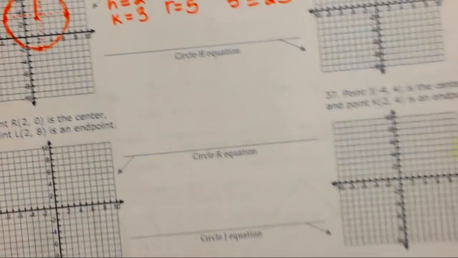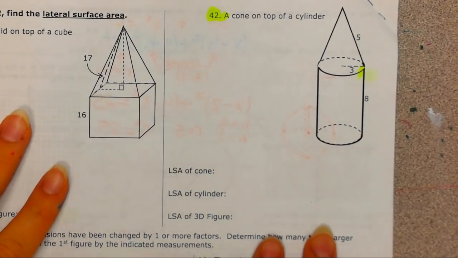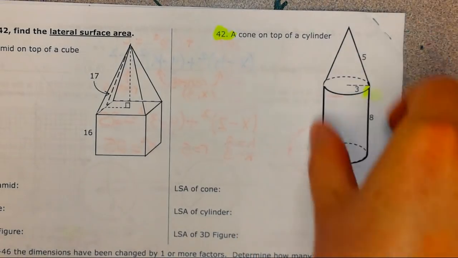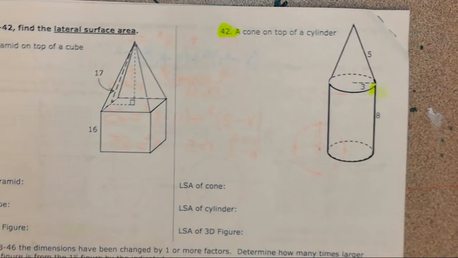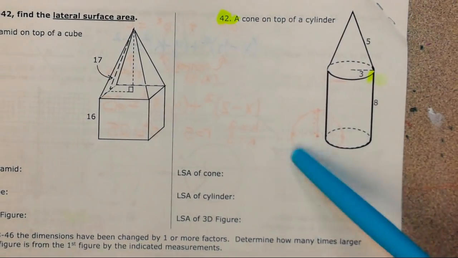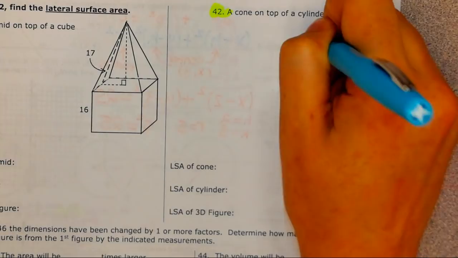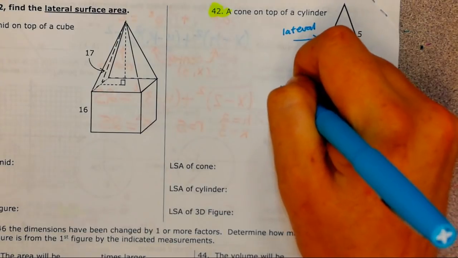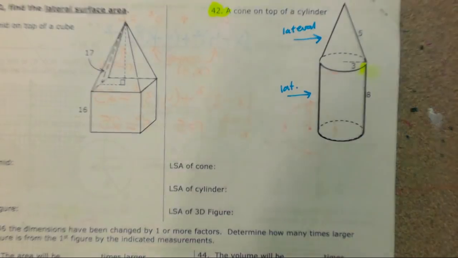Okay, flip over to the very back, the very last page. Okay. All right, we're going to take a look at number 42. So this one wants us to find the total surface area of this composite figure that consists of a cone on top of a cylinder. Okay. So if we're not including the base because it's sitting on its base, okay, then what we're going to need to add is the lateral surface area for the cone plus the lateral surface area for the cylinder. Okay? You have formulas for these.